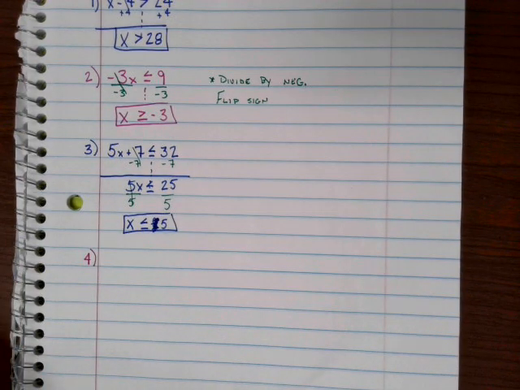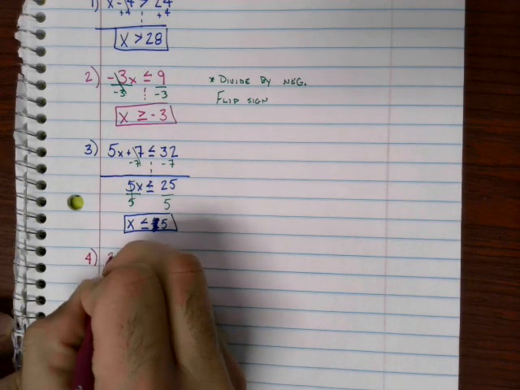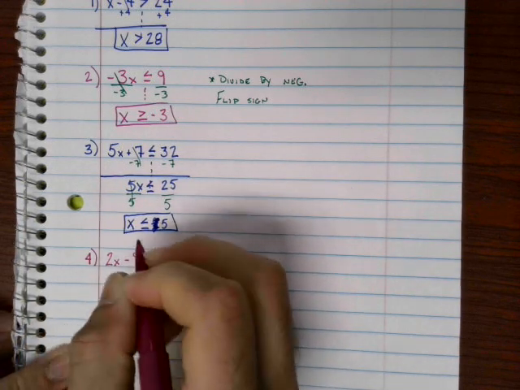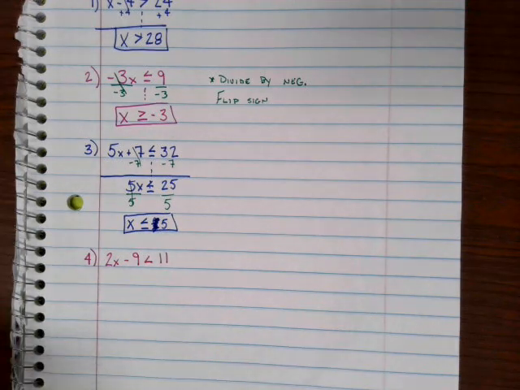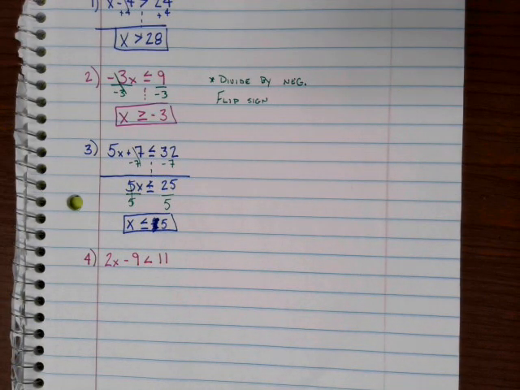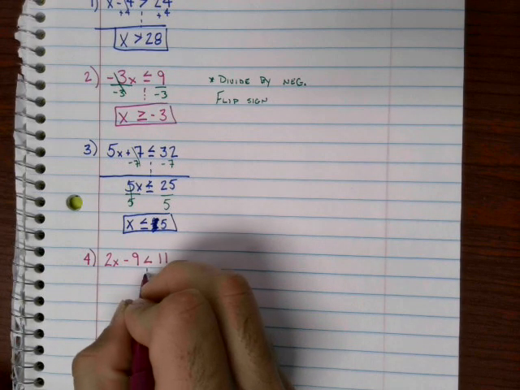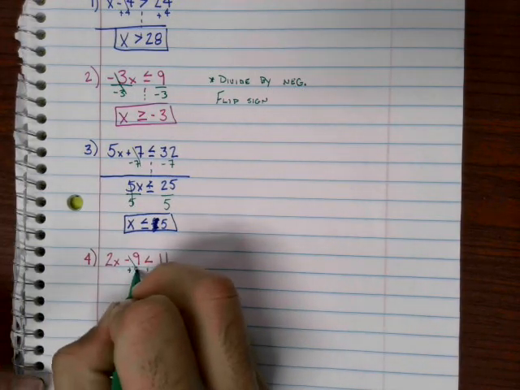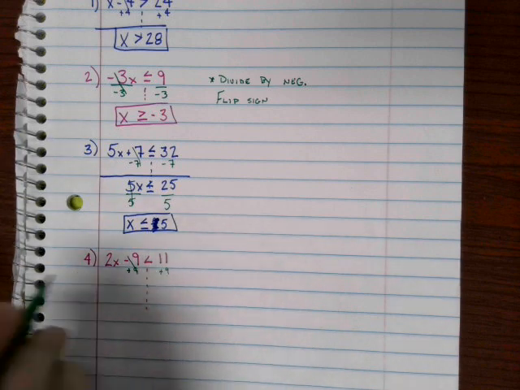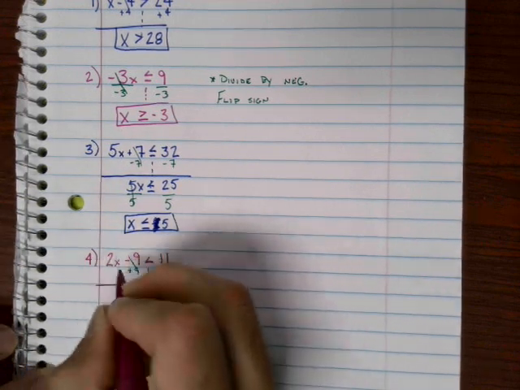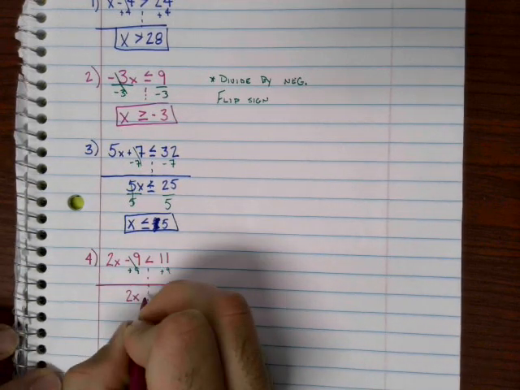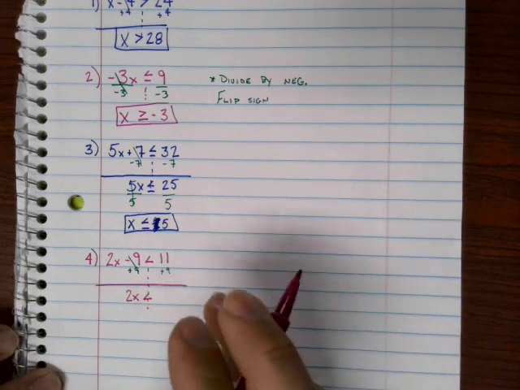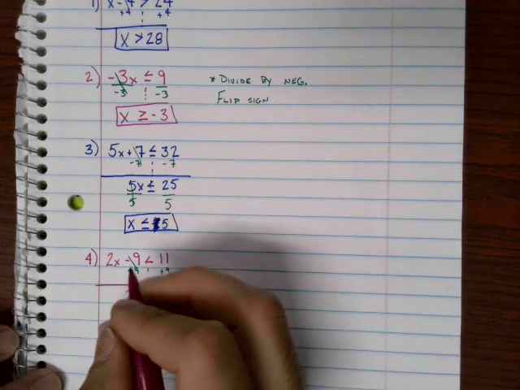Number 4, solve and graph the inequalities. We're going to have to graph this one as well. So 2x minus 9 less than 11. First step here is to add 9 to both sides. So add 9, add 9. All we're left with over here is 2x. Bring down my sign. And 11 plus 9? 20.